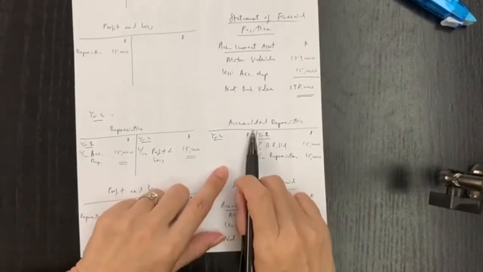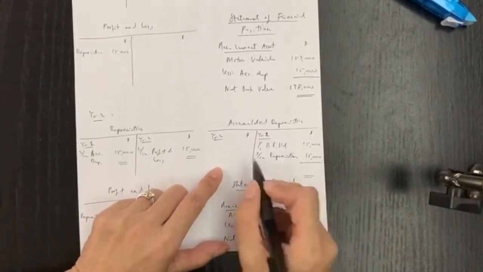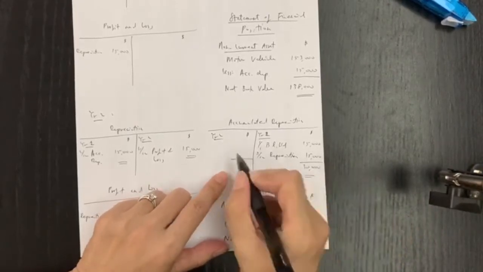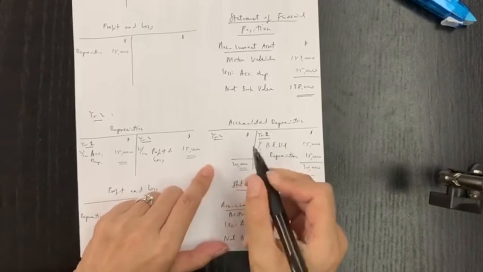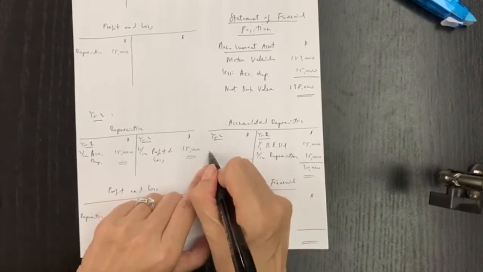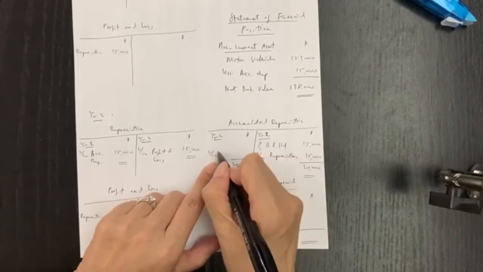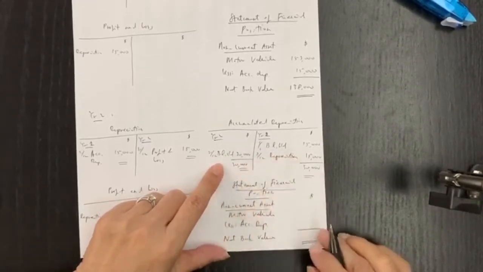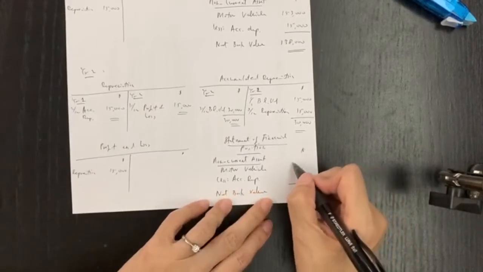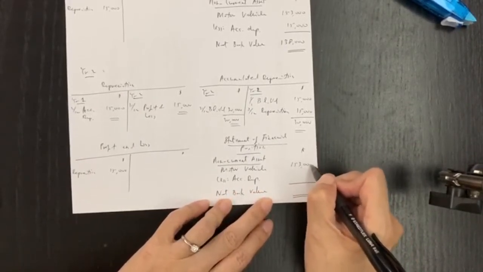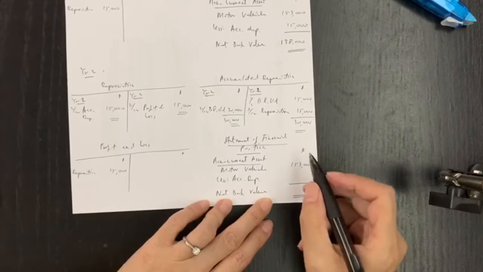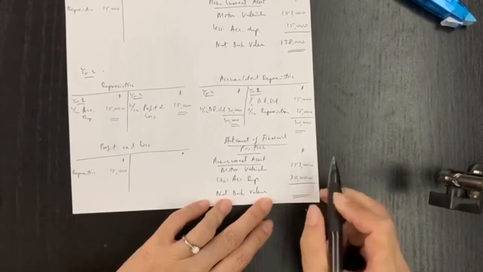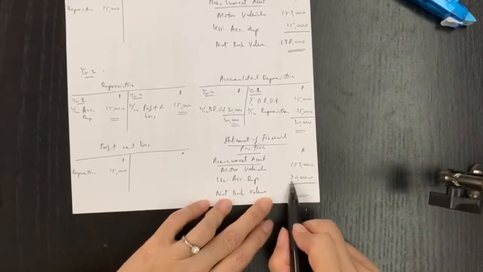Okay, now let me close this accumulated depreciation. So altogether I have 30,000. This is 30,000 and closed at the end, the last day, so balance carried down 30,000. Okay, so here I have the cost, which is always the same, the purchase price 153,000, and accumulated depreciation going up to 30,000.